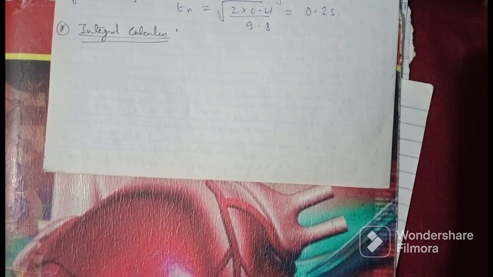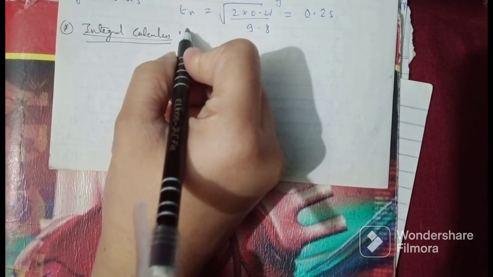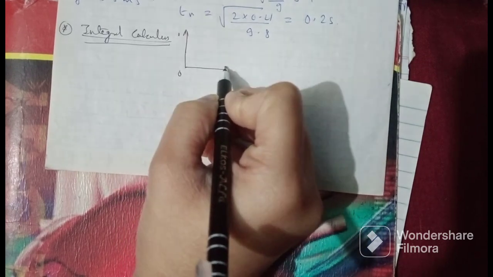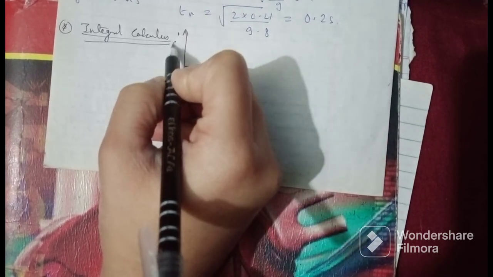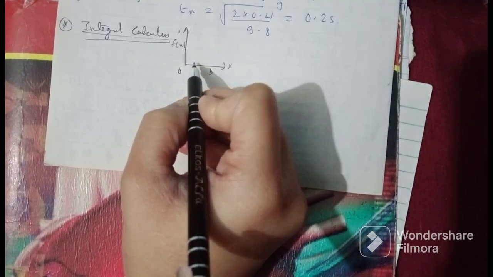So here we go. Here, this is 0, this is x, this is f of x, with a and b.